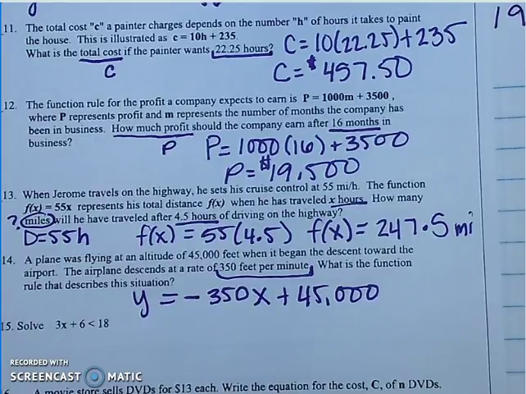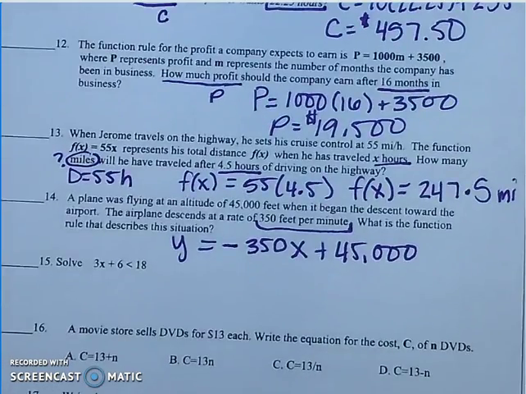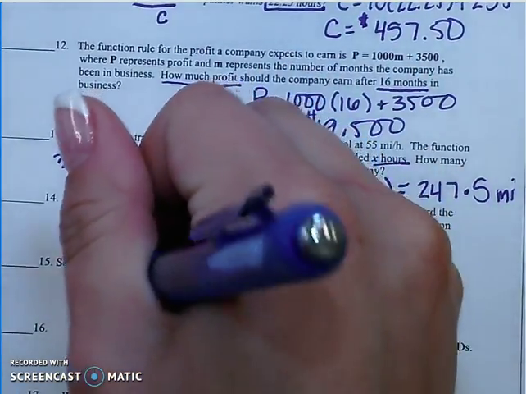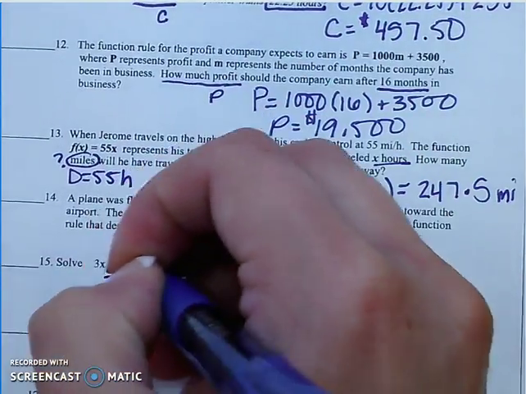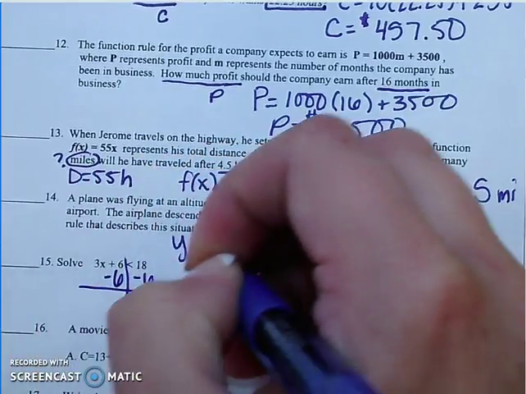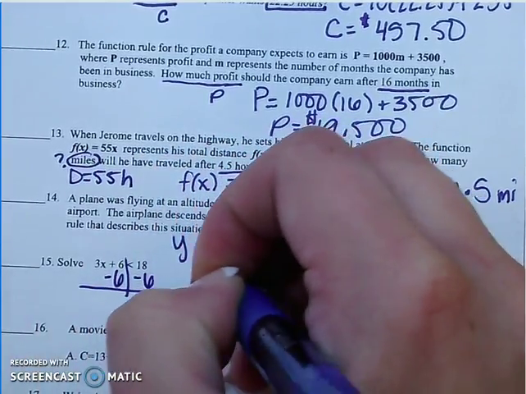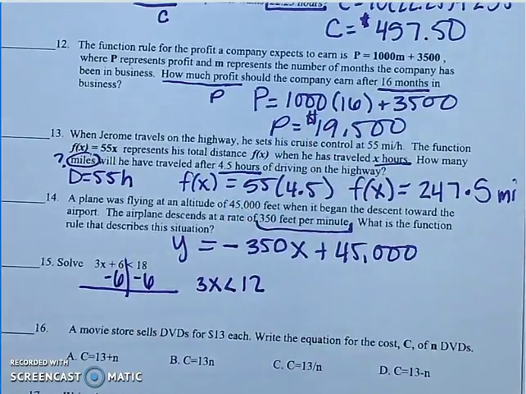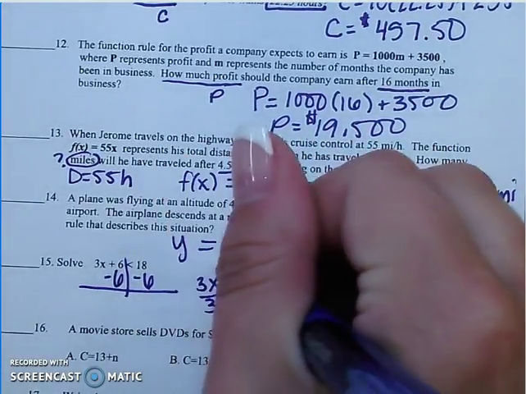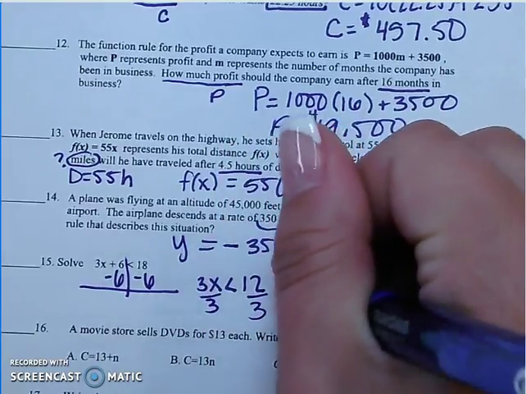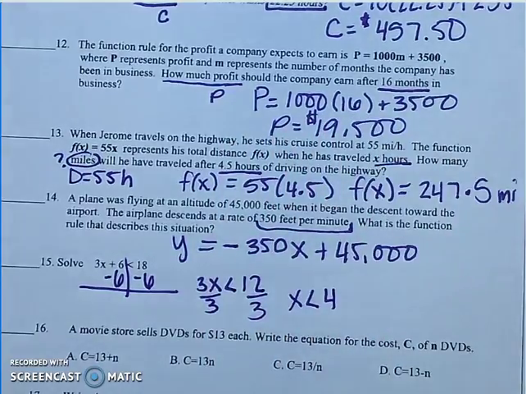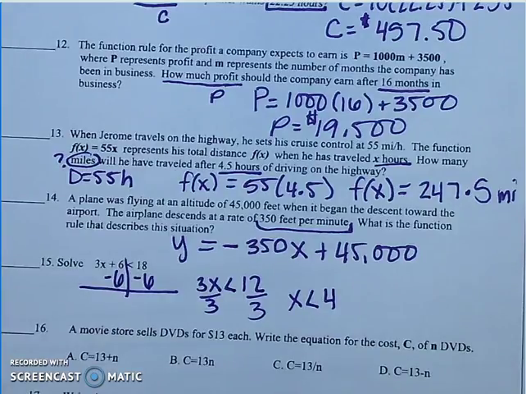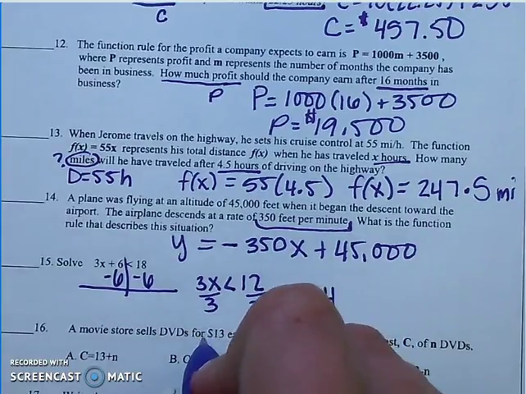Okay. Number 15 is an inequality. We're solving it just like an equation. We're subtracting 6 on both sides. I'm left with 3x is less than 12. And dividing both sides by 3, x has to be less than 4. 16, a movie store is selling DVDs for $13 each.